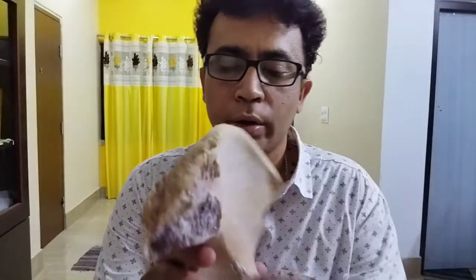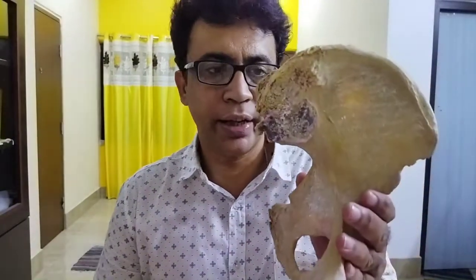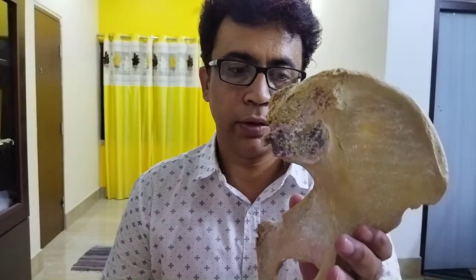Good day, dear students. Today we are going to talk about the hip bone. Now, what you can see, this is the hip bone of the left side. The hip bone is also called the innominate bone. Innominate means having no name, and it is called such because it is not assigned any other specific anatomical name.